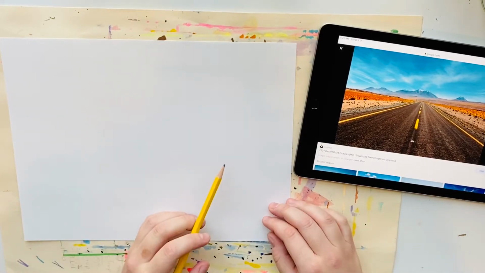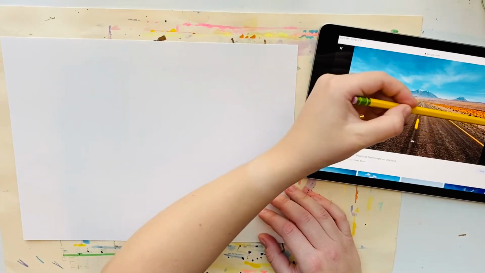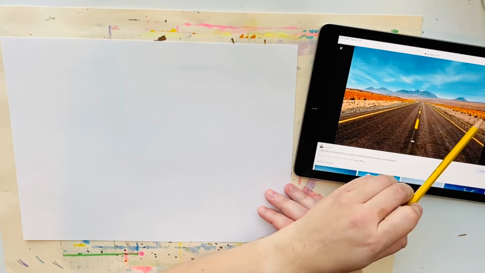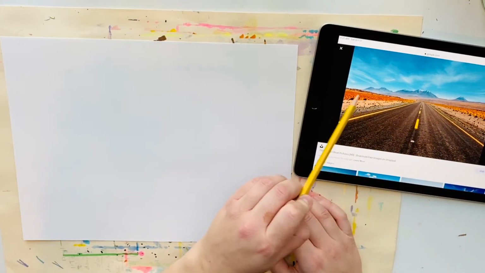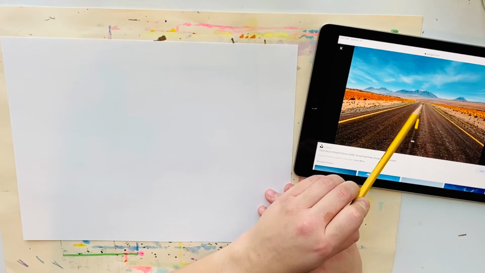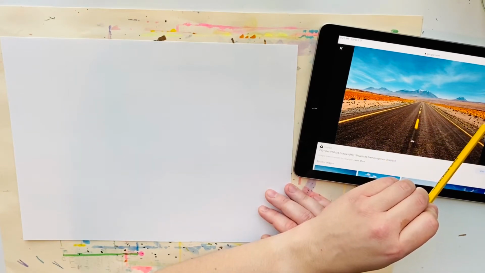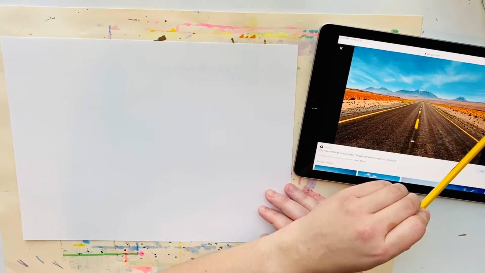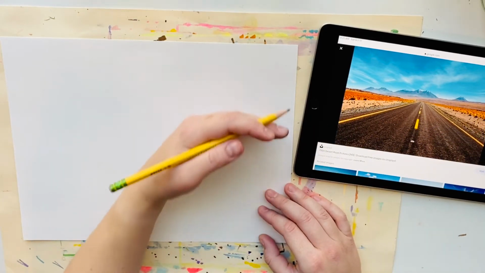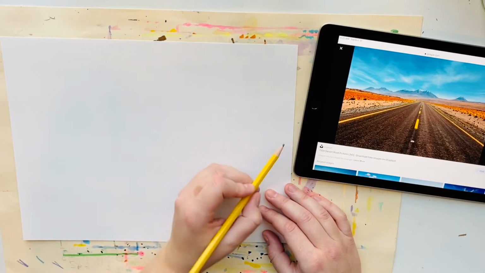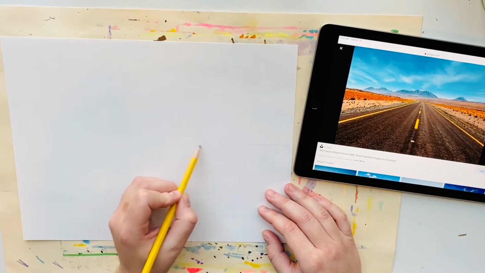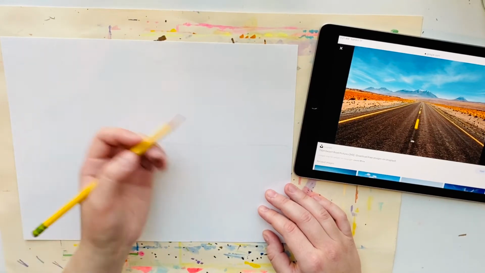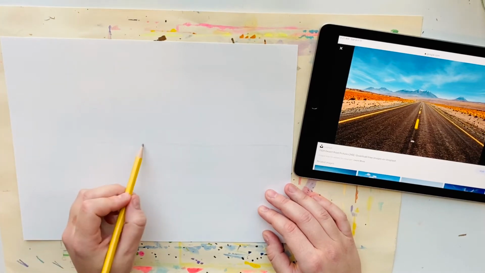So the first thing that I'm going to do is find some ground lines. So I notice right here, the edge of the road where the vanishing point is, there is a clear, distinct line between this area and this area. So I'm going to draw that kind of towards the middle of my paper. I'm drawing very lightly, kind of sketching it out, using a loose wrist, feathery lines.